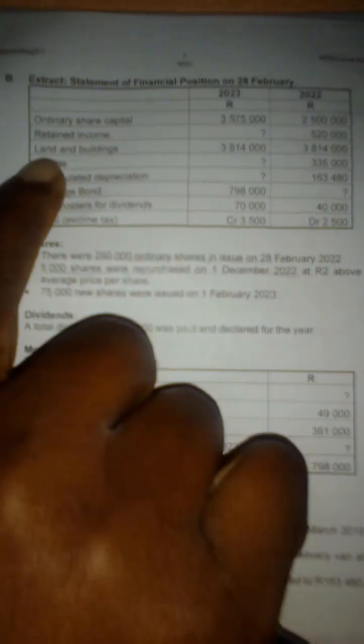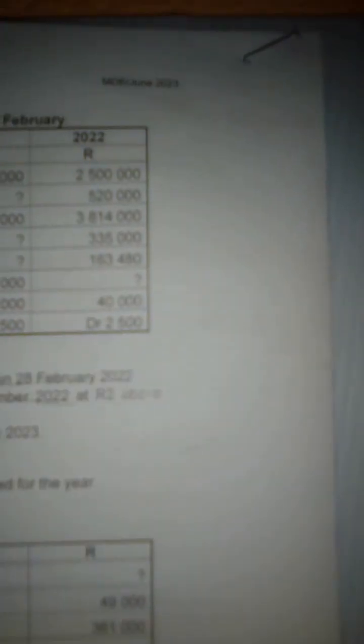We've got information A and we also got information B. Retained income, extract from the financial position. Retained income, we are given the opening balance. Our opening balance from 2022 is 520,000. So we record the 520,000.